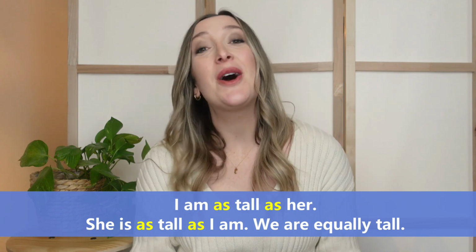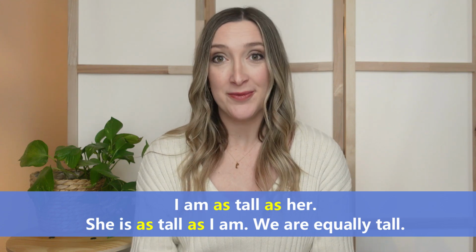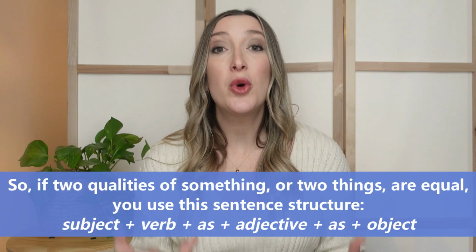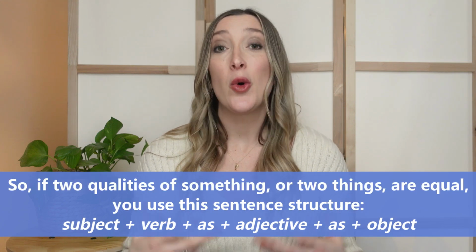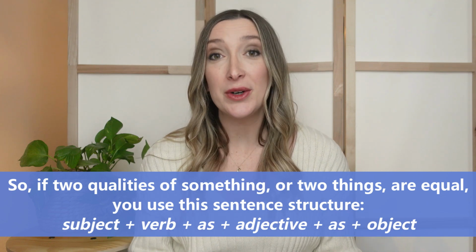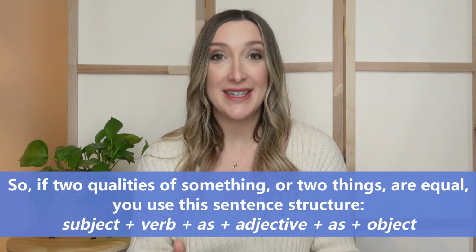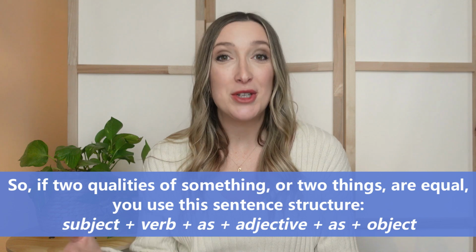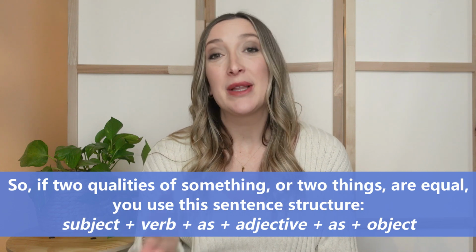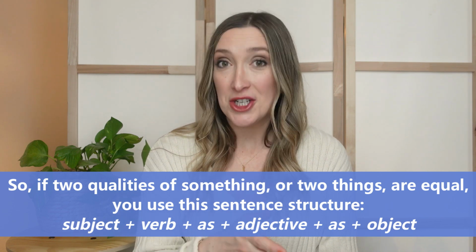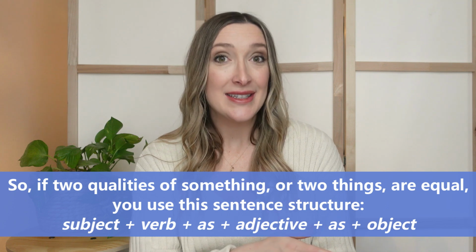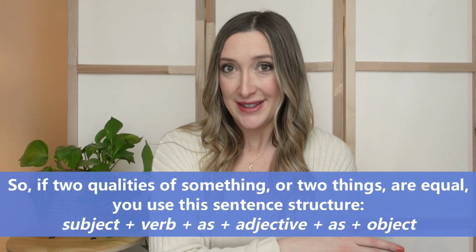That means we are equally tall. So, if two qualities of something or two things are equal, you use this sentence structure. Subject plus verb plus as, adjective, as, object.